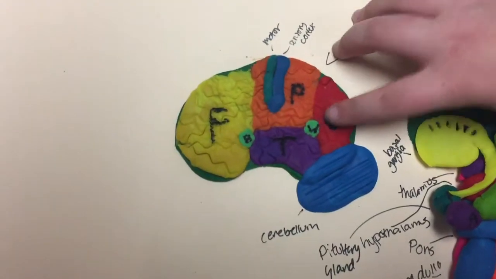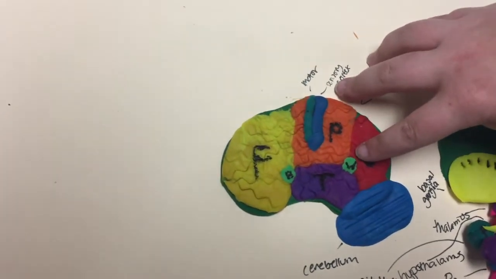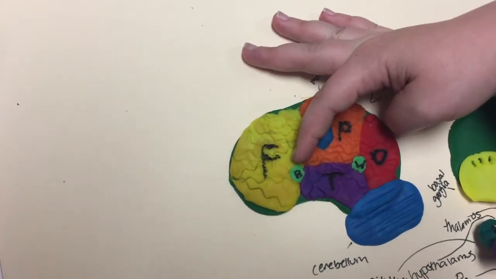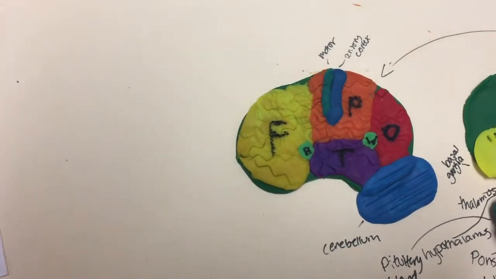And here we have Wernicke's area, which understands spoken language and helps with understanding it. And then here we have Broca's area, which is involved with speech production and making sounds. All right.